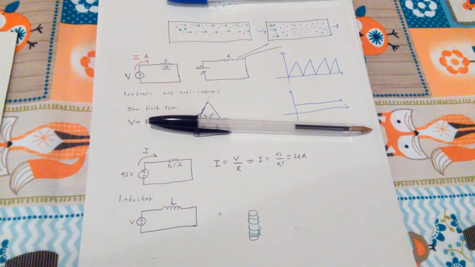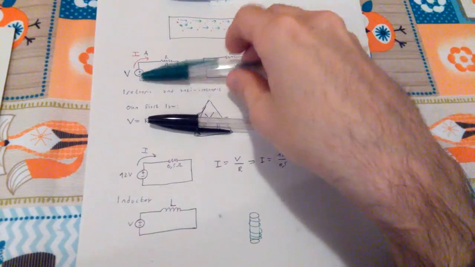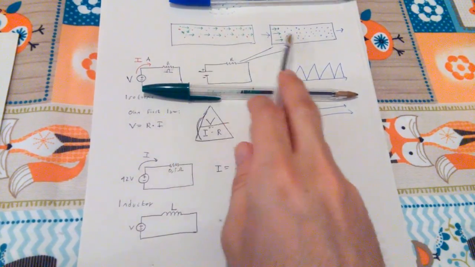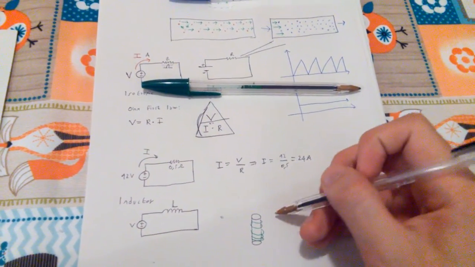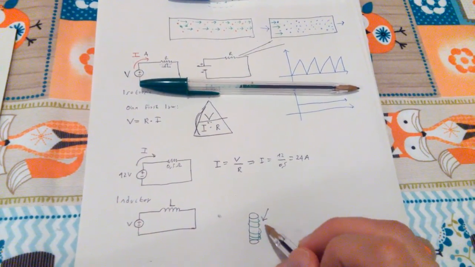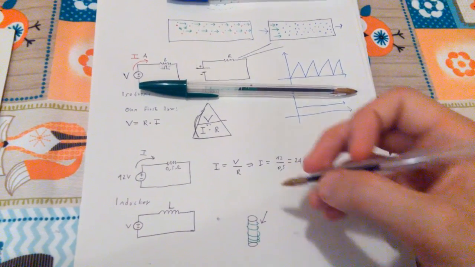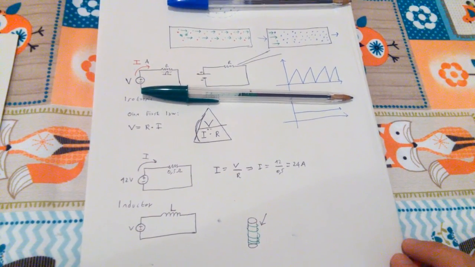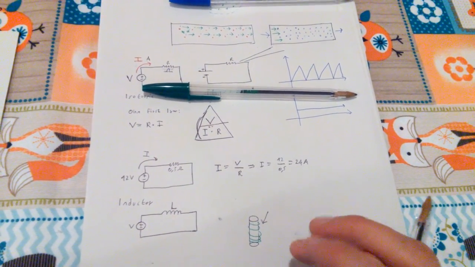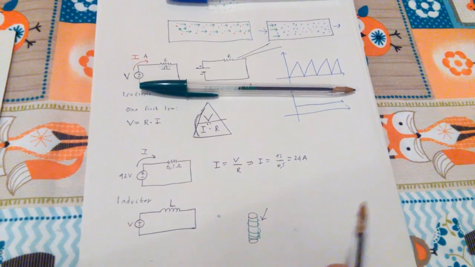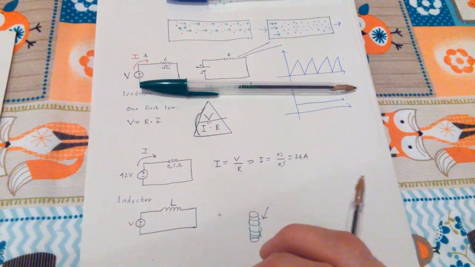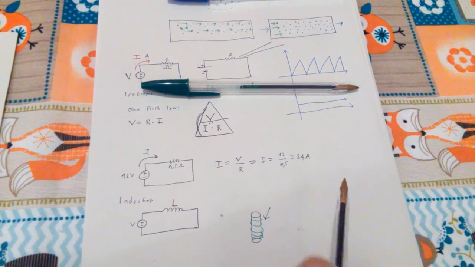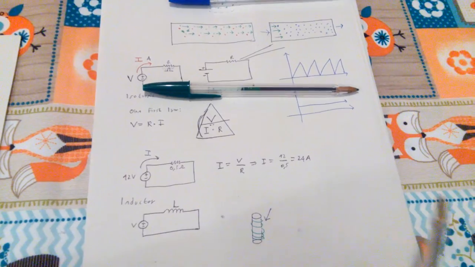Well, you have to know that, as we said before, current is the flow of electrons through a wire. So in this case, they're going to flow through this green wire here. Now, if we have a current flowing through a wire, we're going to have not just an electric field, but also a magnetic field induced by that current.